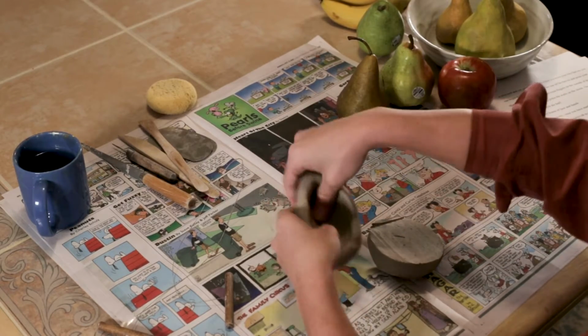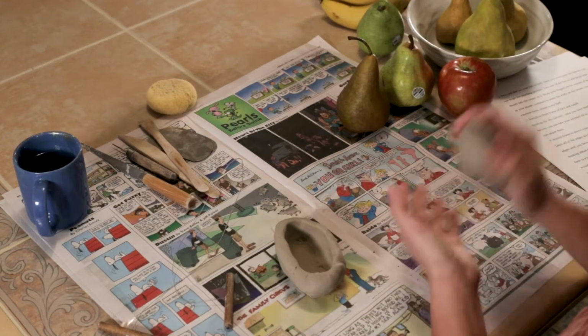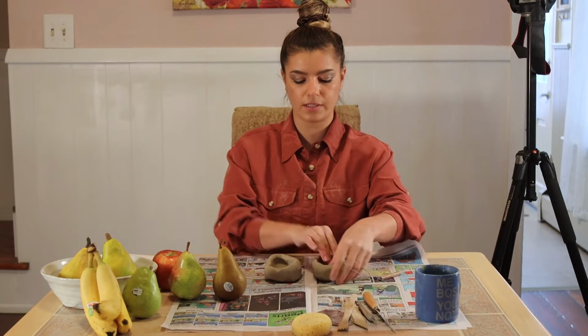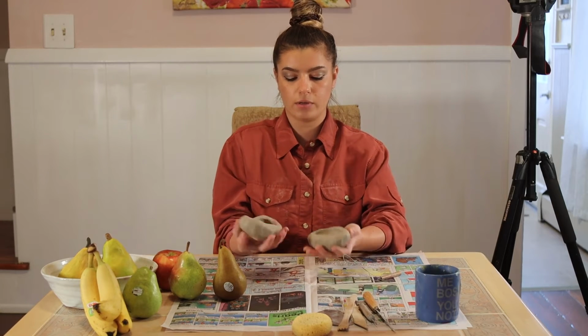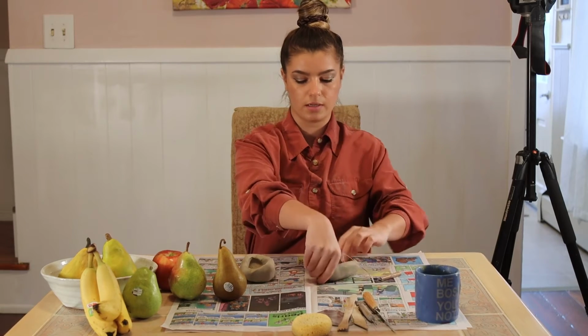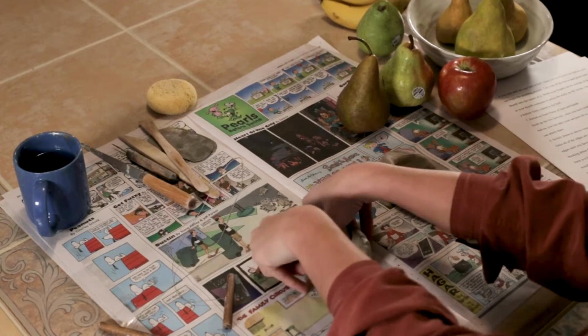So I'm gonna make this into kind of an oval form, and I'm gonna do the same to the other half. You wanna make sure that your shapes are relatively similar in size so that when you later go to attach them, they fit with each other nicely. So I'm just gonna stretch this one out a little more to make it fit.